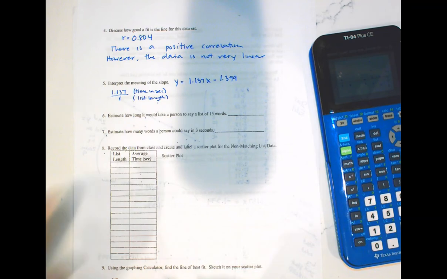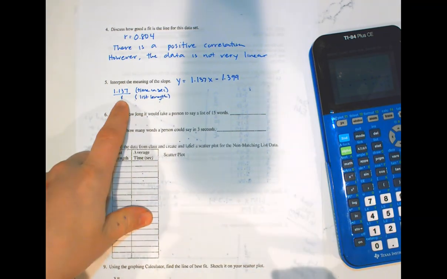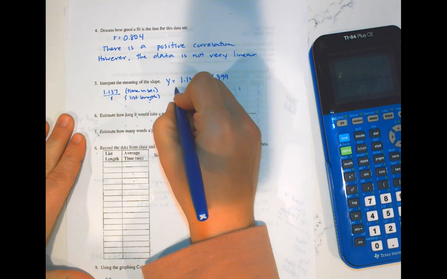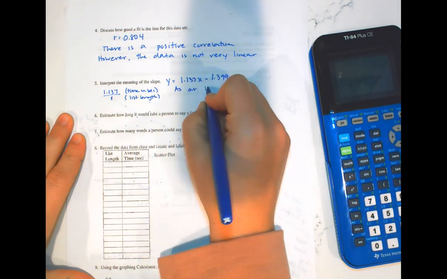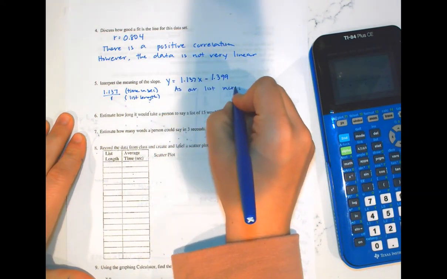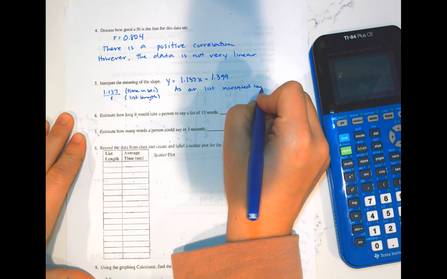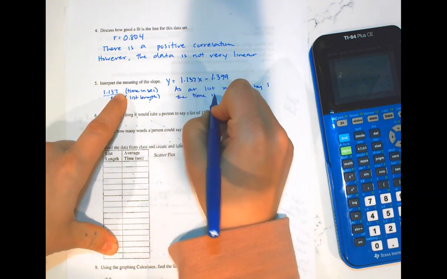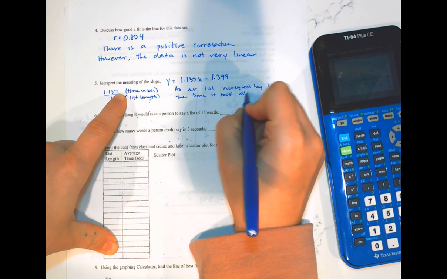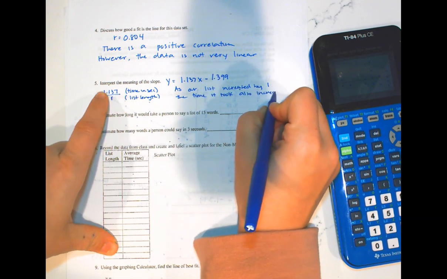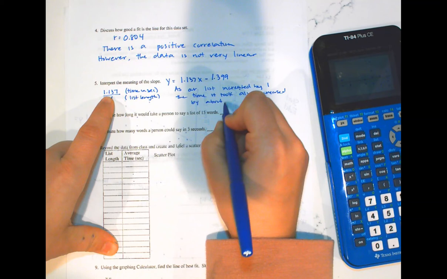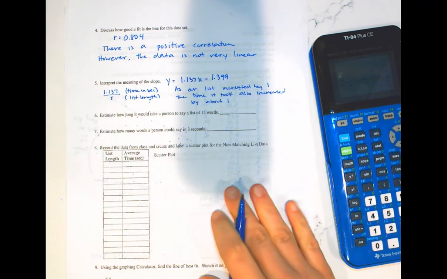So as our list increased by 1, the time it took also increased by about 1, right? We have 1.137, which is pretty close to 1.